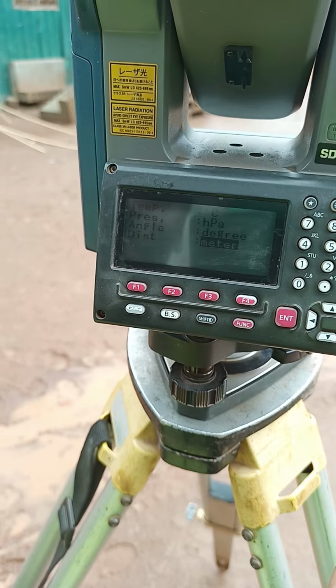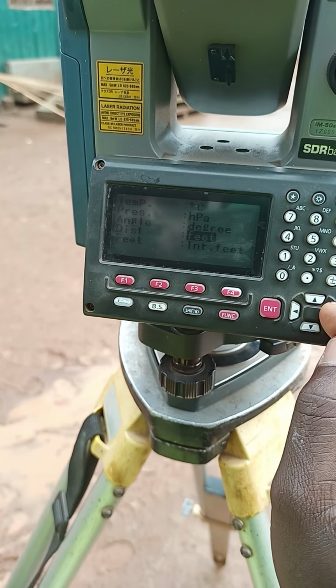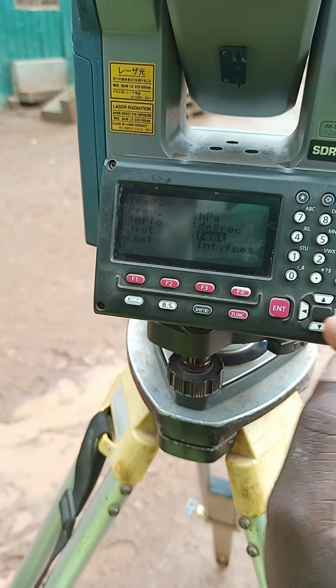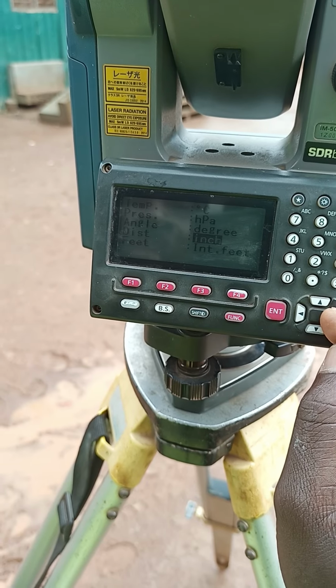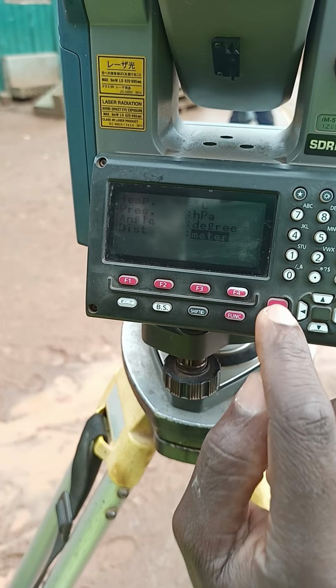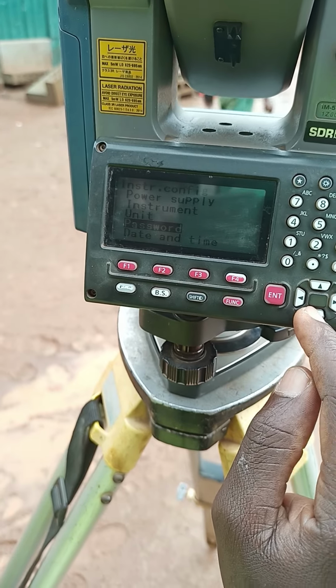Then distance, already you know, we measure in meters. Don't forget, you can put it on feet or inches. When you put that, it means your coordinates you also have to change in feet or in meters. So it depends, but distance we are measuring in meters. There, that is all. Then password, don't tamper with password.